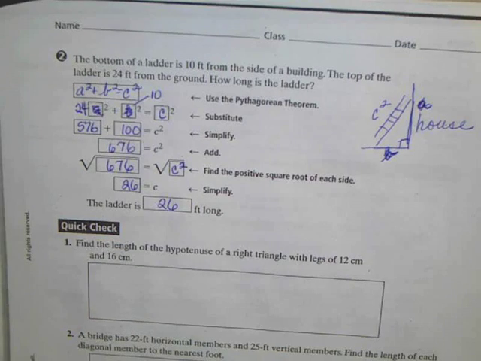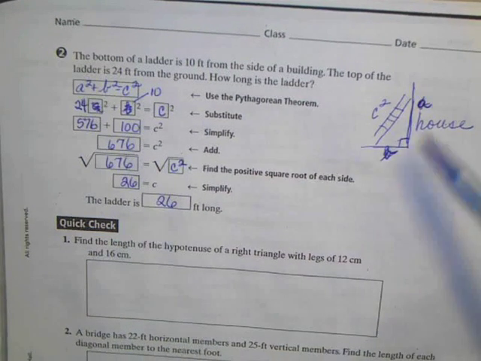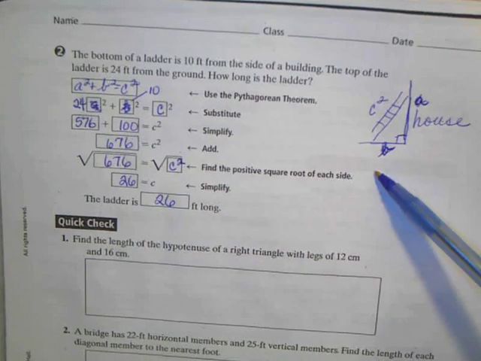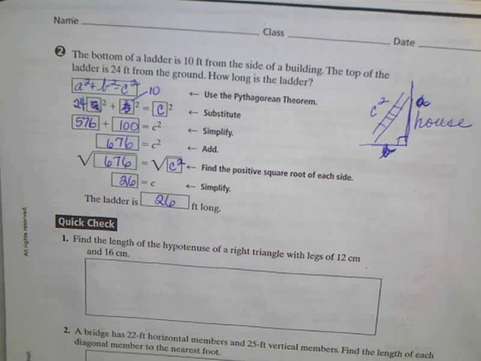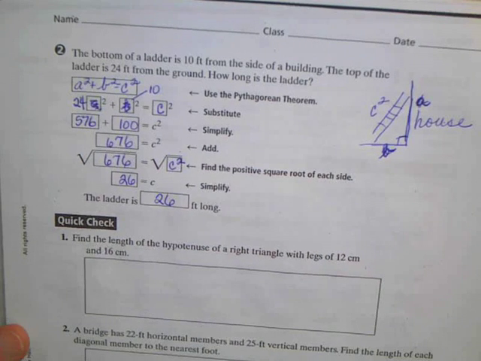Okay, it really does not matter which one of the legs you assign value A or value B. It all works out the same because you add their squares and then go from there. So don't get too caught up with that.